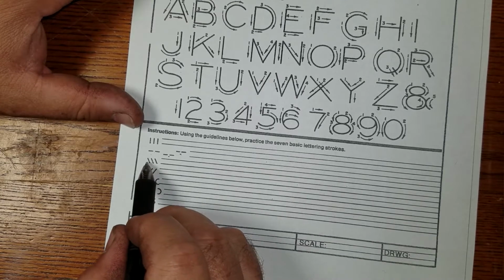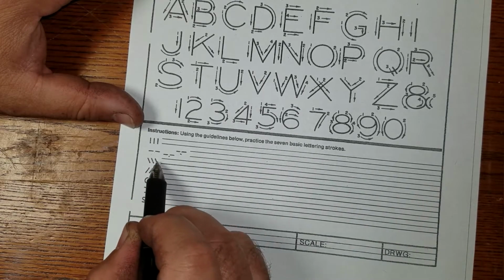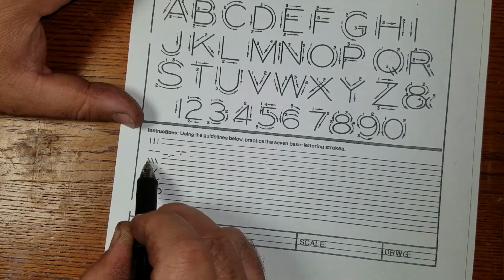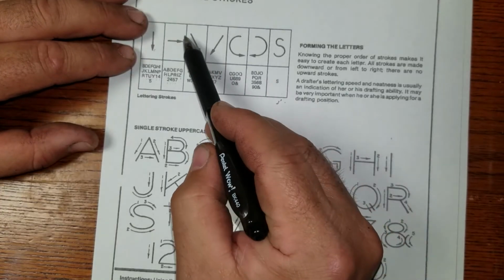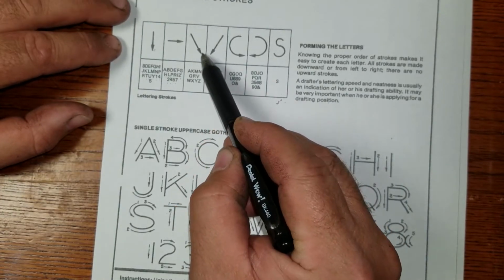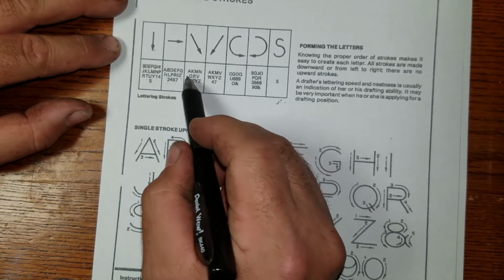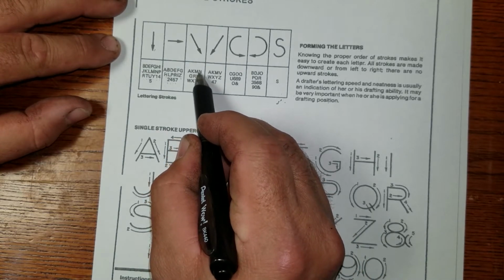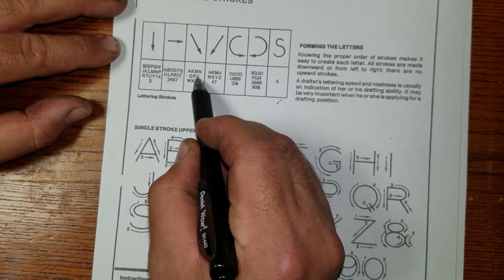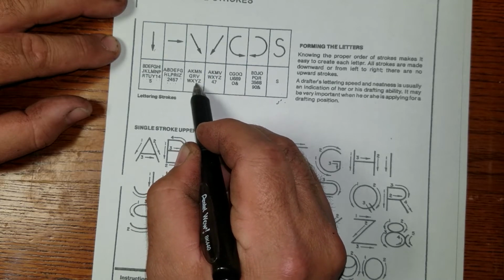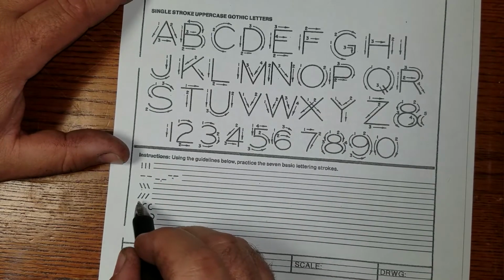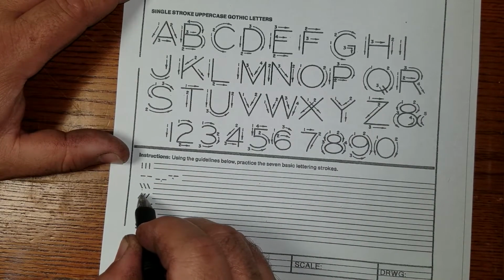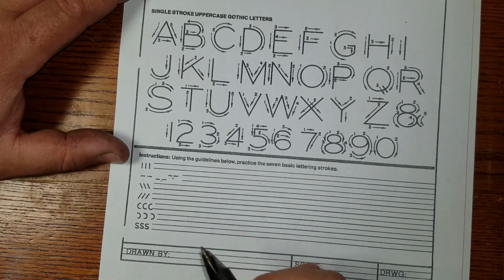Moving ahead, we have slashes that run, what I would say is, upper left to lower right. We have this arrow that goes from upper left to lower right: A, K, M, N, Q, R, V, W, X, Y, Z. Now we have slashes that go from right to left.